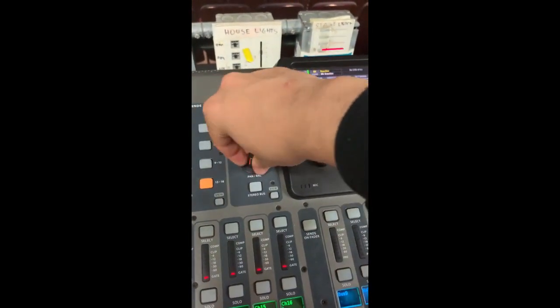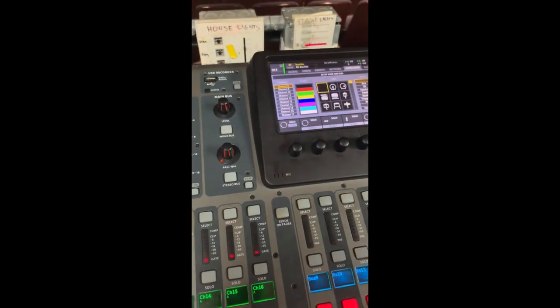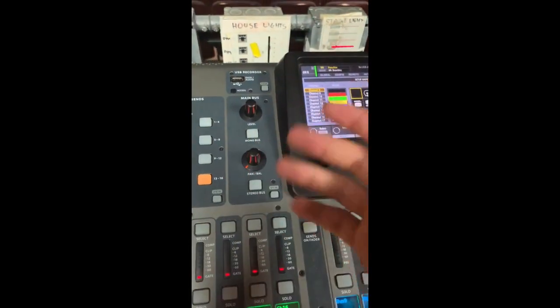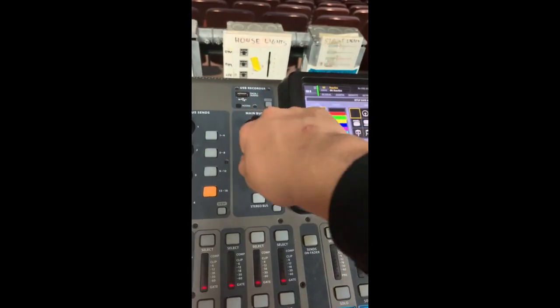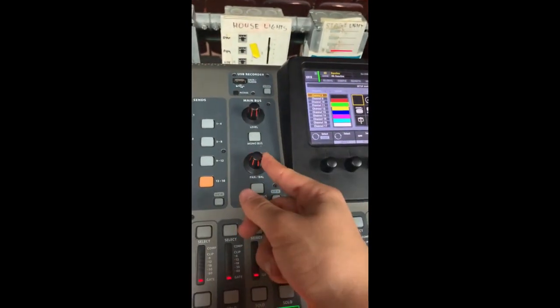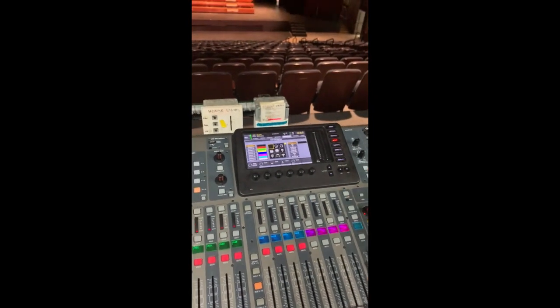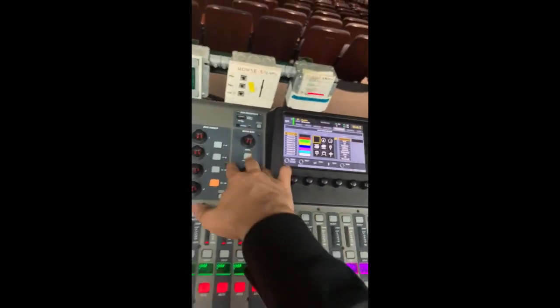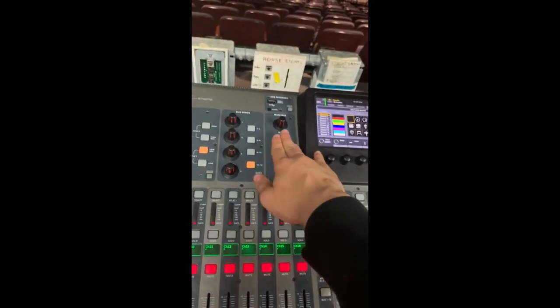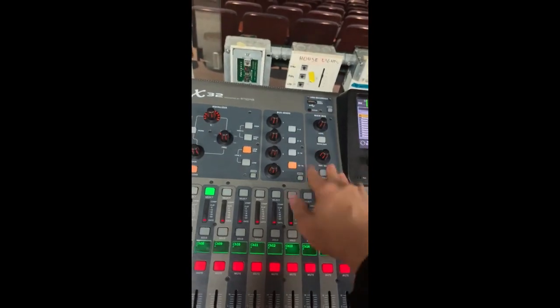Also right here is pan, which is completely unrelated to the main bus. It's just here for space reasons, because you can pan something without it. Oh, wait, no, shoot, that's right. It is very much related. Sorry, that is completely erroneous. The only way to pan is using the main bus.